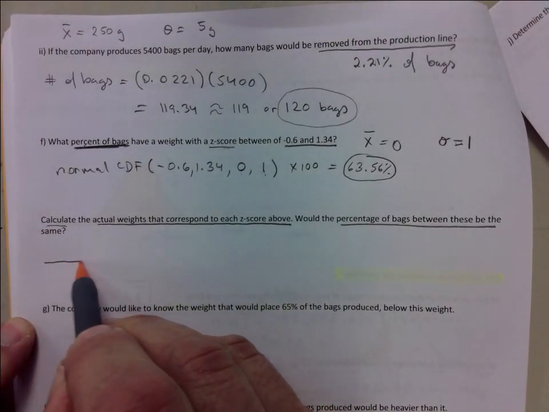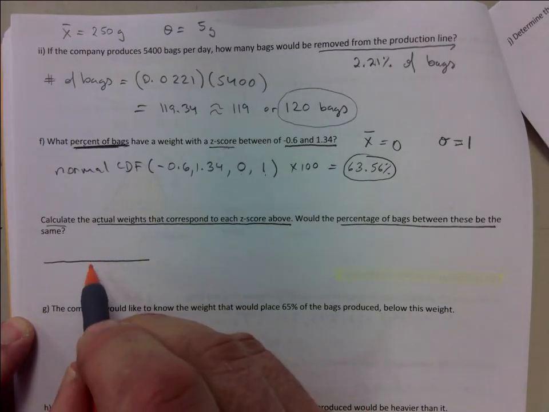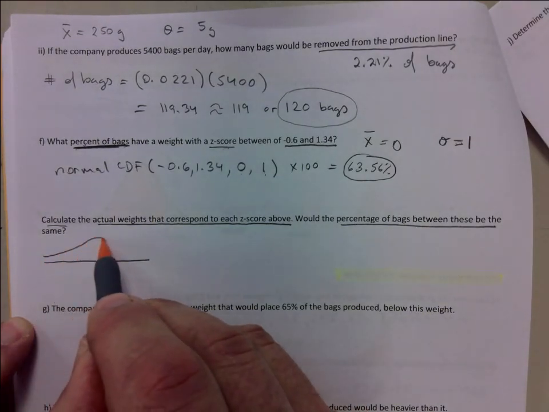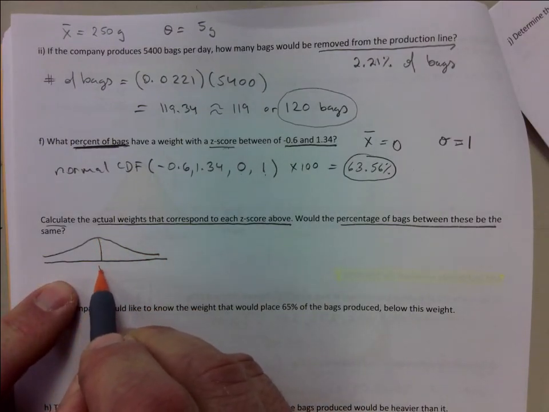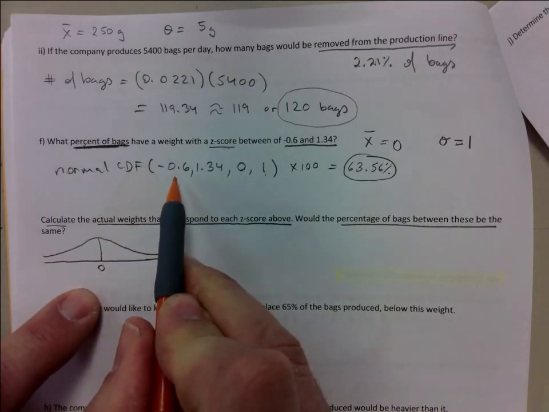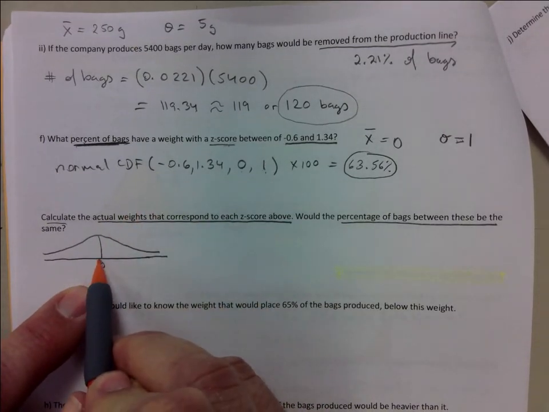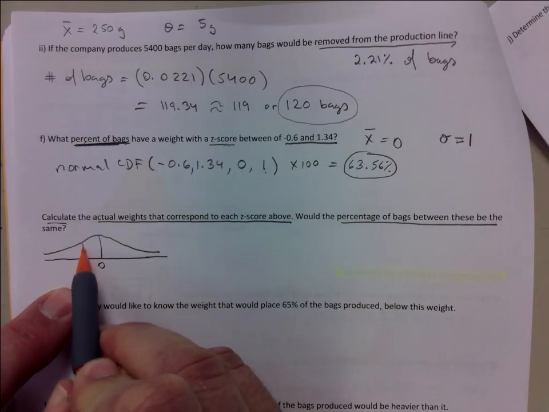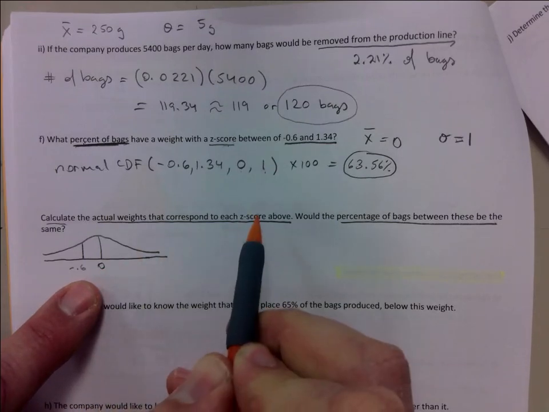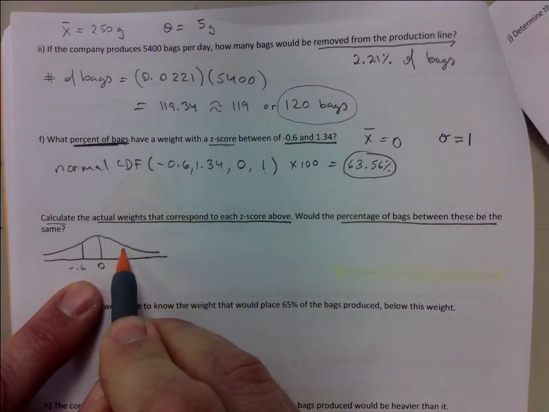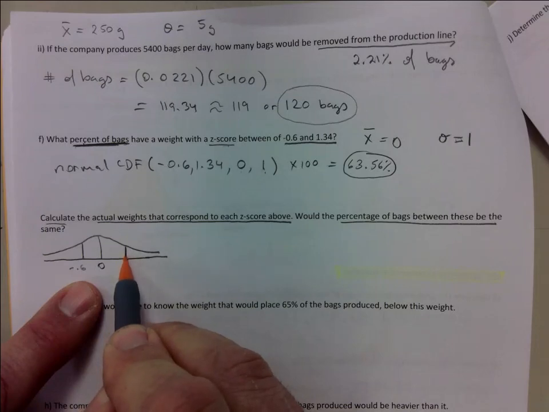Can you just do this here for a sec? This is 0, right? A z-score with negative 0.6 would put you right about there. A z-score of 1.34 is going to be a little bit further away above the mean, right?